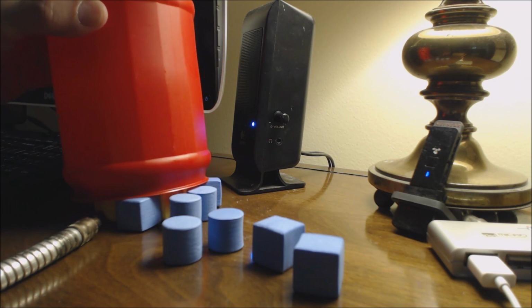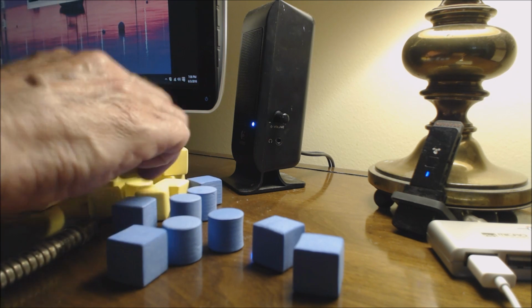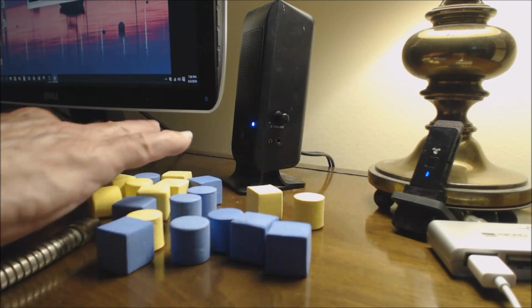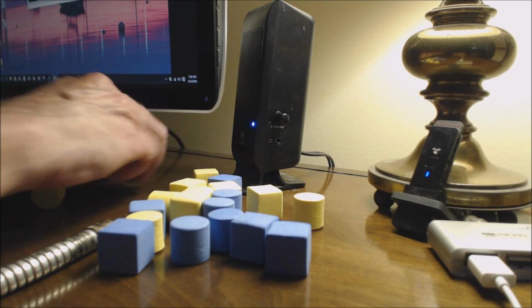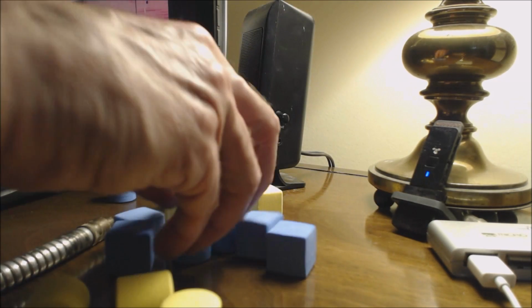Okay. Oh, looks like we've got quite an array here. Now, if you look at it carefully, you'll see that there are actually 10 cylinders, and 5 of them are yellow, and 5 of them are blue.